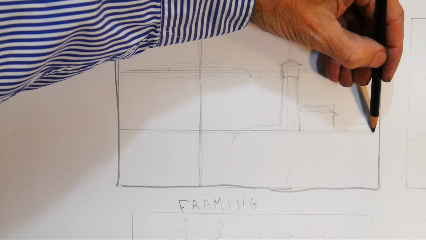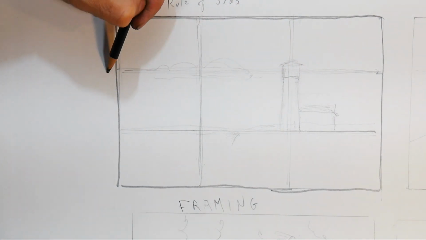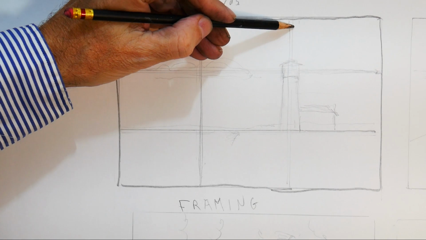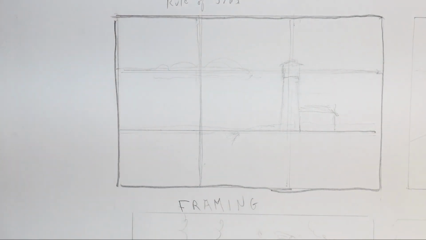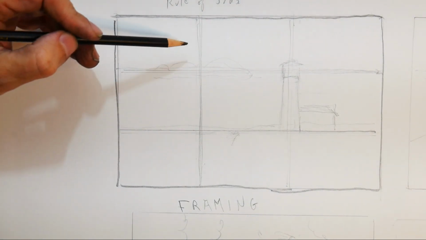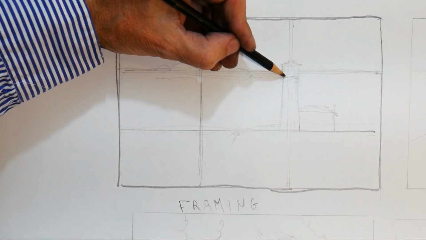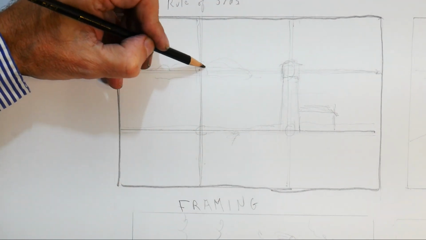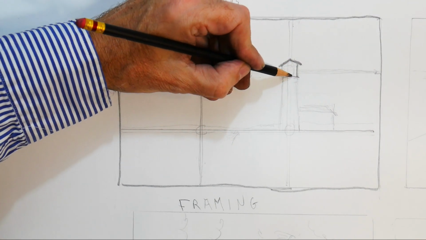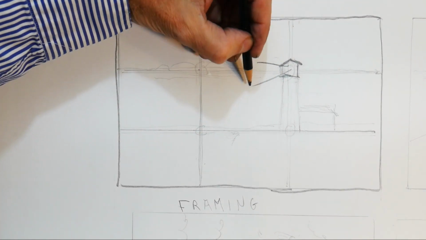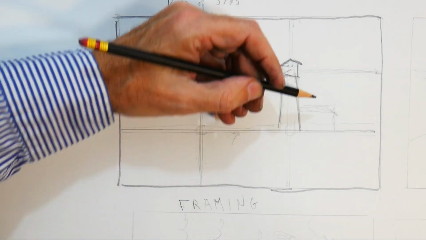So we have maybe a horizon line right here, and it doesn't have to be a horizon line. It could be the bottom of the floor, or it could be really anything. But anyway, the most important areas in the rule of thirds are right in these 4 spots. In this example, I have a lighthouse, and the light of the lighthouse is coming out right here at this spot. And then this is the main structure of the lighthouse.